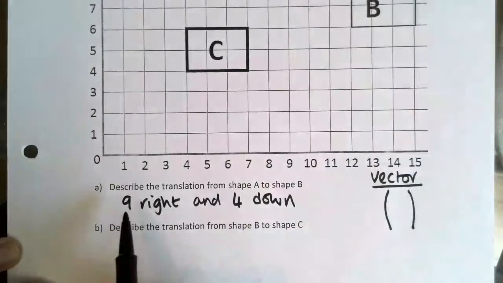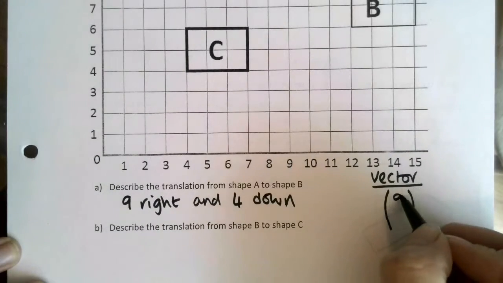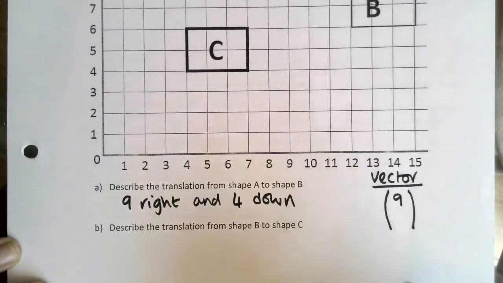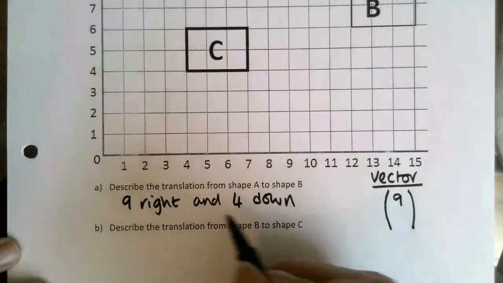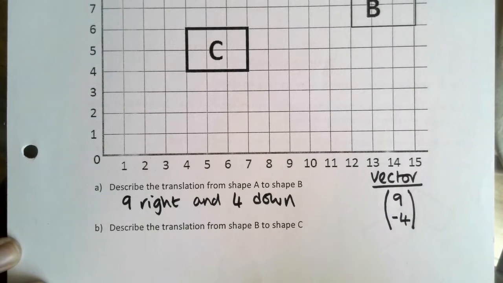For us, in this one, we moved 9 right. If it's to the right, the number is positive. So we would just put our 9 in there. And the number that goes at the bottom is how many places your shape has moved vertically. If it's up, it's positive, and if it's down, it's negative. So we would write this as -4. That would be the vector version of describing this translation.